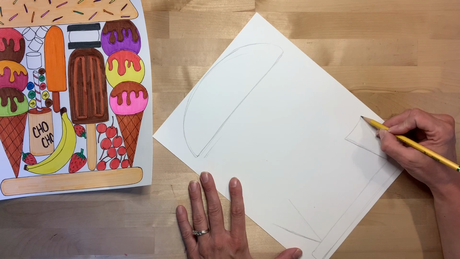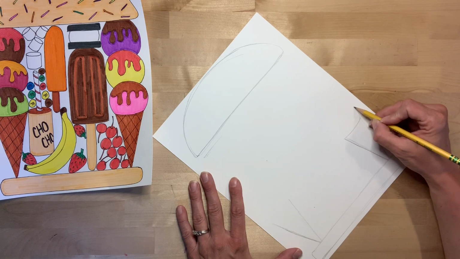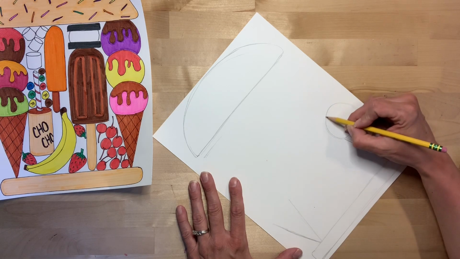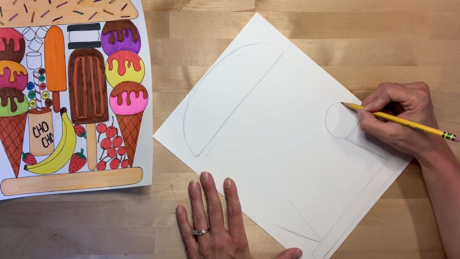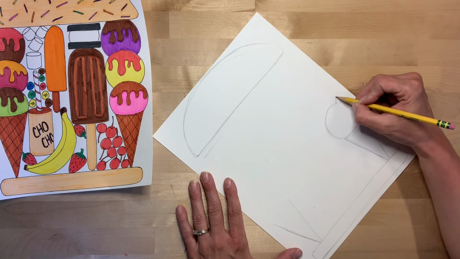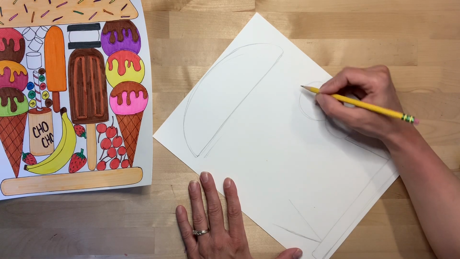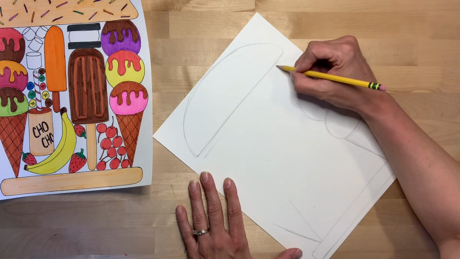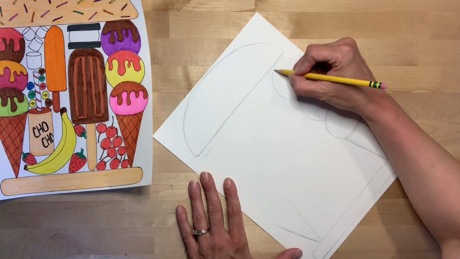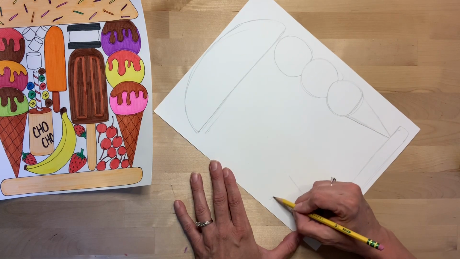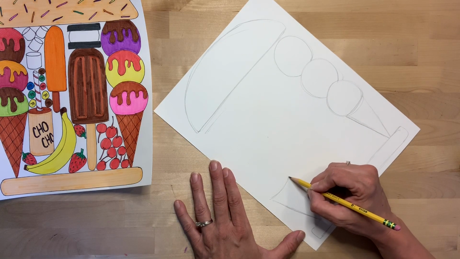Then I can add my big scoops of ice cream here. On both sides, I'll draw that ice cream.